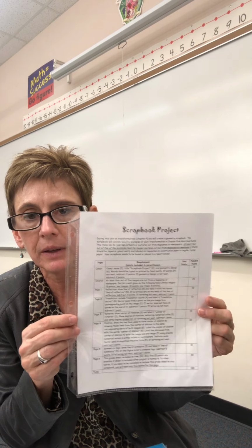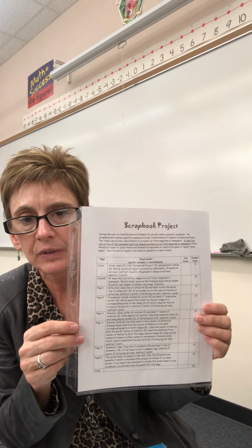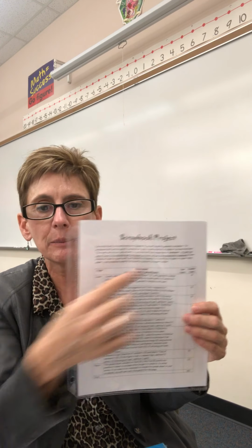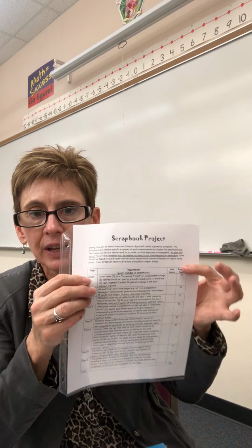I can have them in the lobby on Friday afternoons. Or just draw on a piece of paper the words scrapbook project and give me the page numbers and a blank column for points.